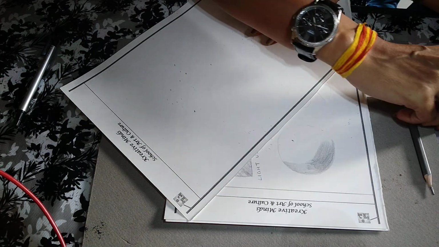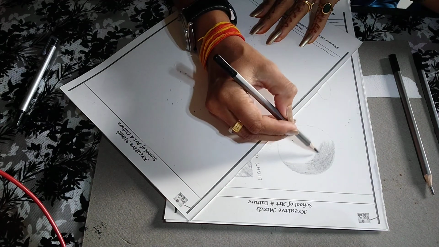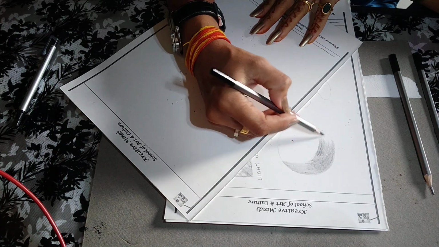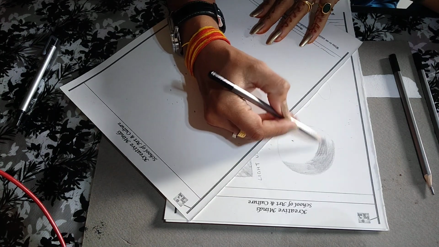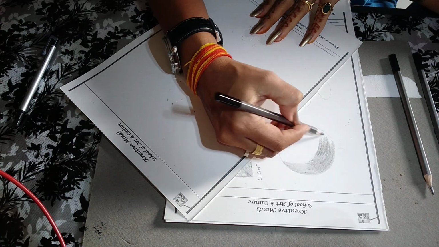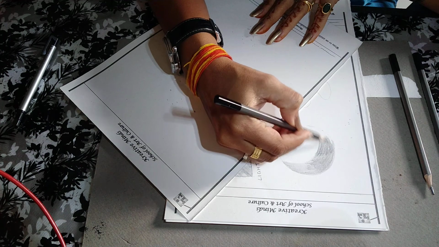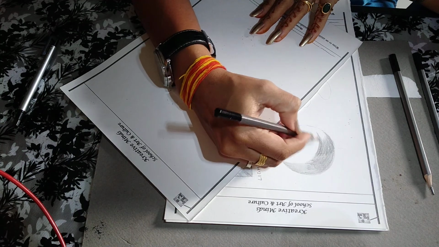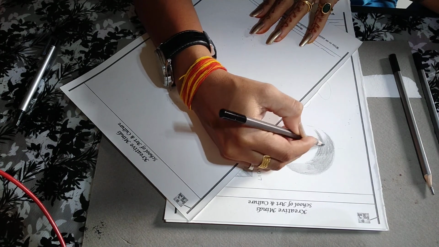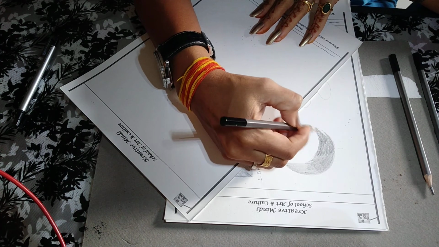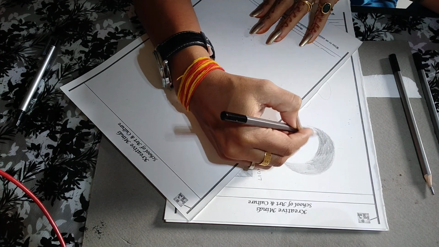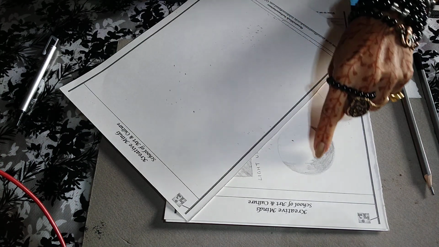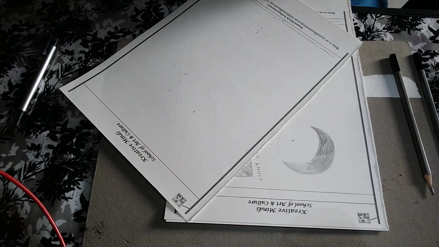Now I'm going to take 8B because I want it to be more dark, but I'll start from here. This is my first layer of 8B. And my second layer of 8B. And my third layer of 8B. But there's one thing to notice over here. We can see a line here, a mark here, a mark here, and a mark here. So how do we blend that?